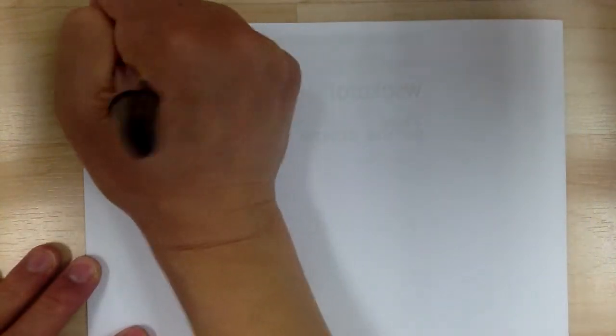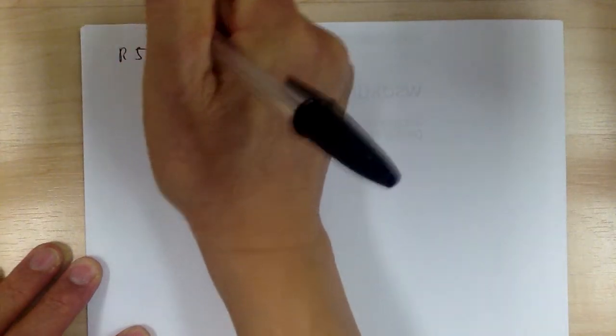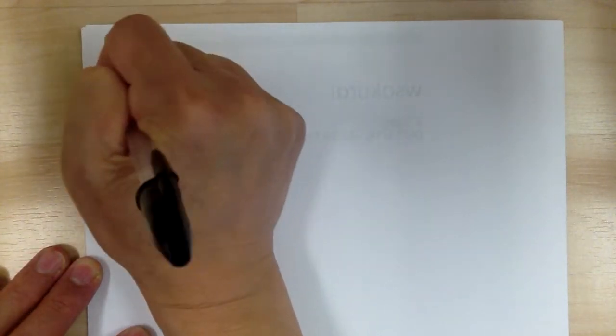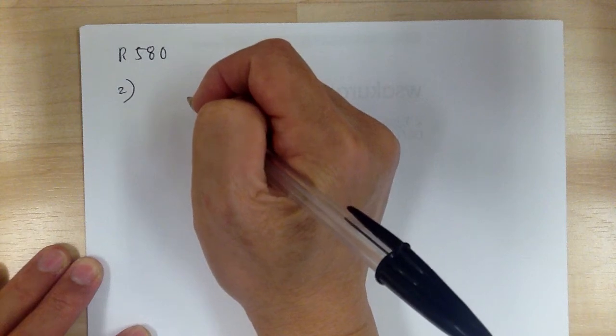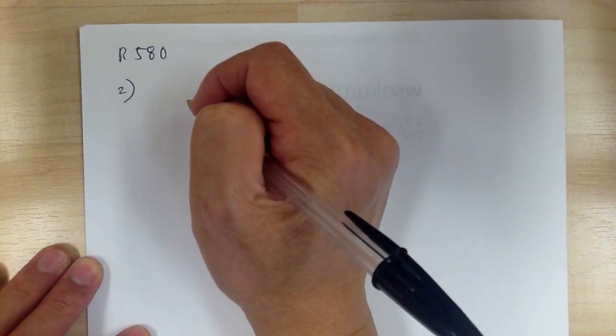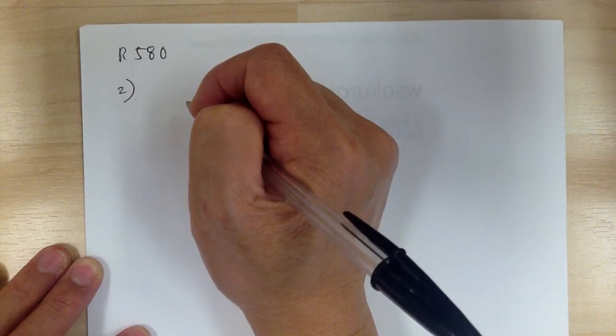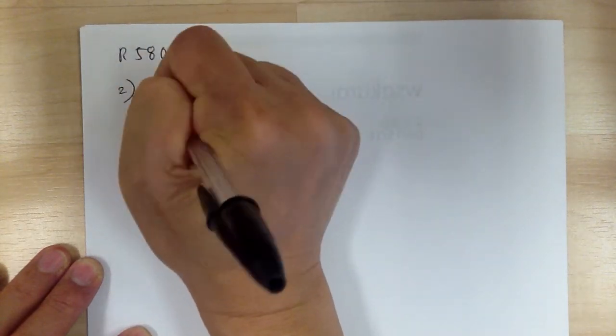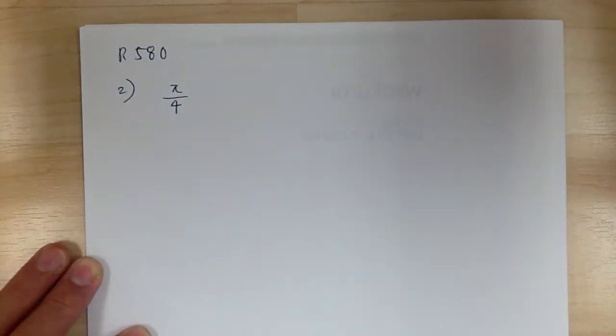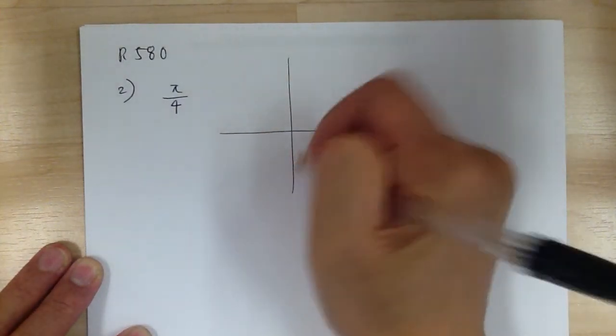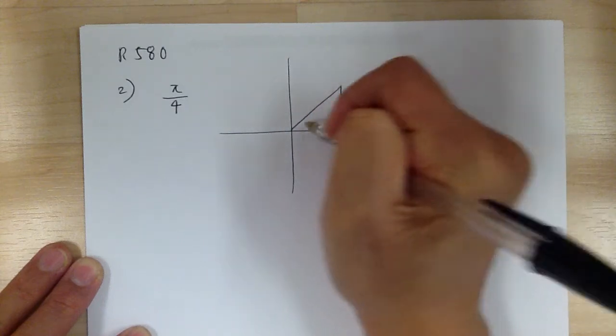Okay, so let's go to page 580. And let's start with number 2. It says find the exact value of the 6 trigonometric functions of the given number. If a function is undefined for the given number, so state. So the angle is pi over 4. Again, you did all these problems before, except before you did it with degrees. But right now you do it with radians, but everything is the same. Okay, so pi over 4 is 45 degrees.